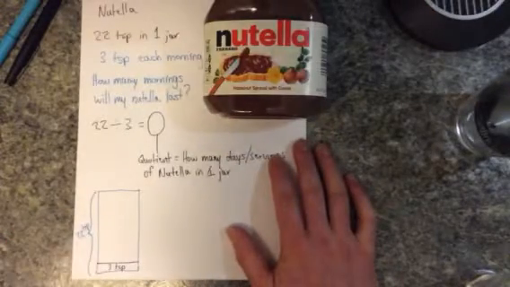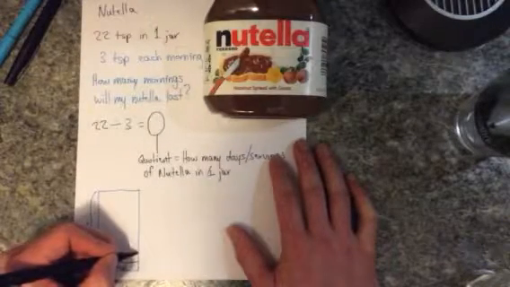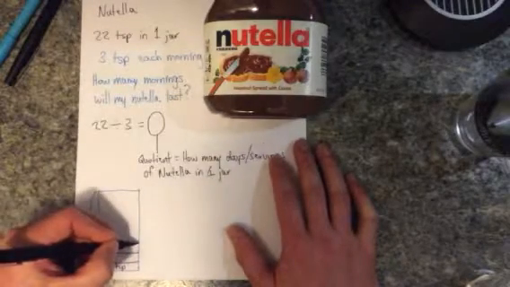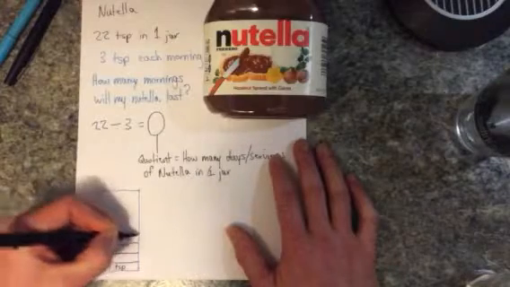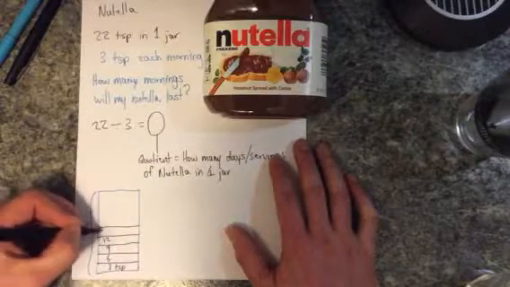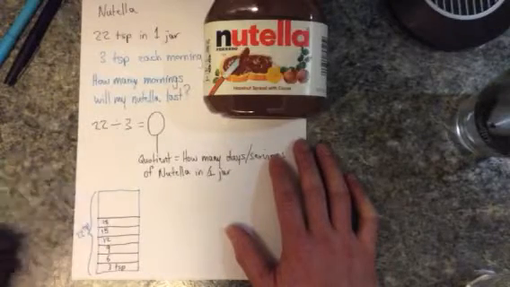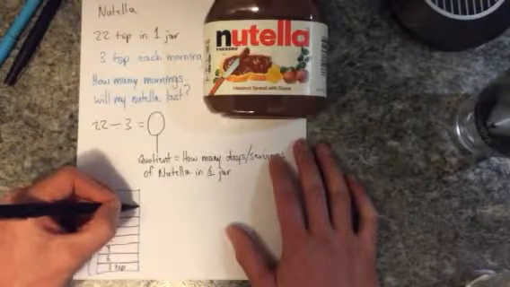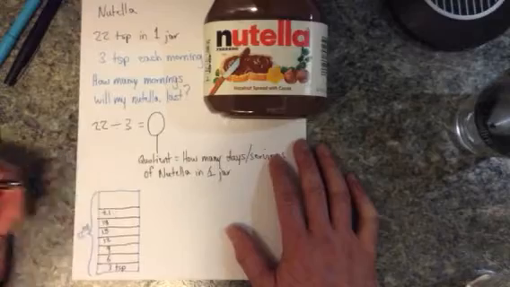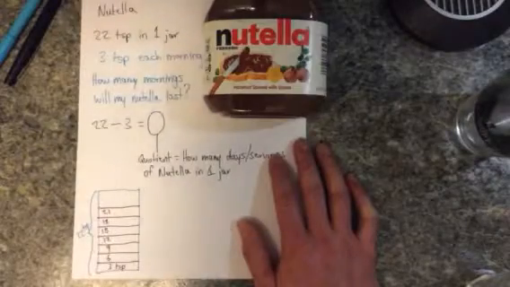So I think one way that looks easy to me is I could count how many 3's will fit in here. How many servings? Well, there's 3. Here's 6, 9, 12, 15, 18, 21. Uh-oh. Trying to get to 22.